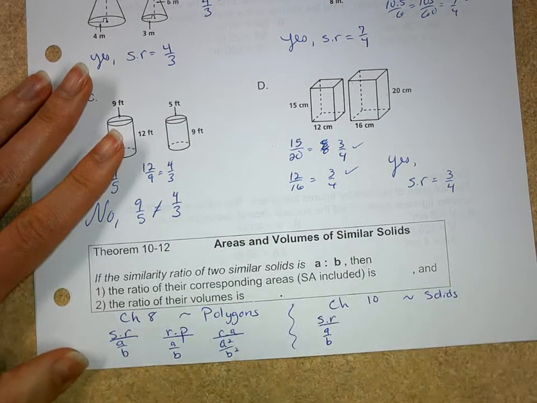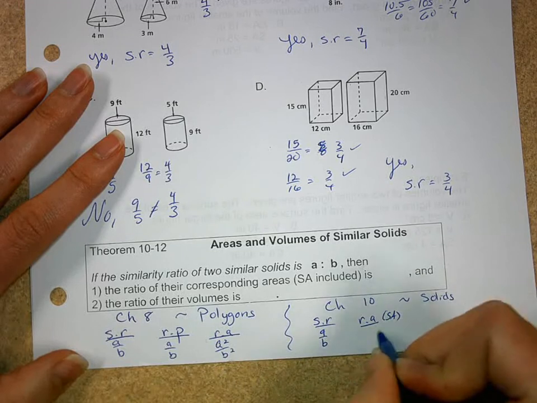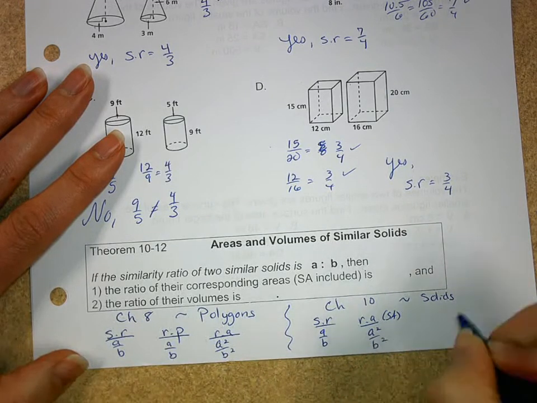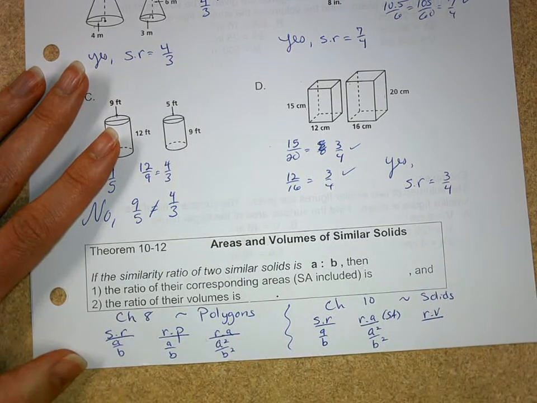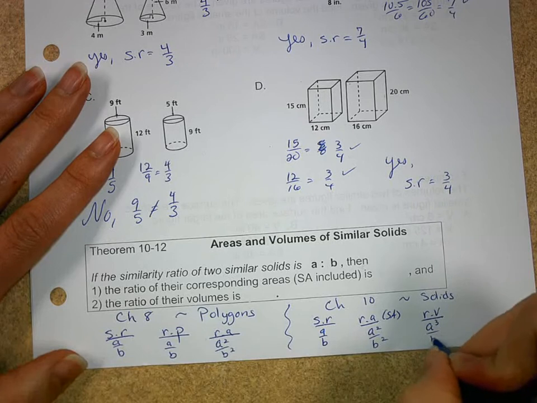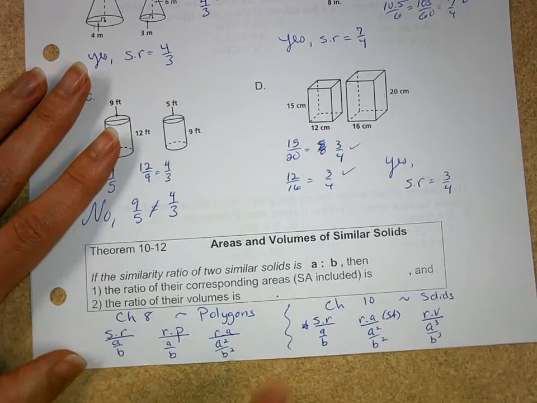I'm not going to worry about perimeter, but I still have ratio of area, and that includes surface area, and that's going to be A squared to B squared. So naturally, what is going to be your ratio when you do volume? Almost all of you automatically think, oh, that's just A cubed to B cubed. Well, the key with this is you're always going to have to find the similarity ratio in order to change it to the other two. You kind of have to go home when you're doing that.